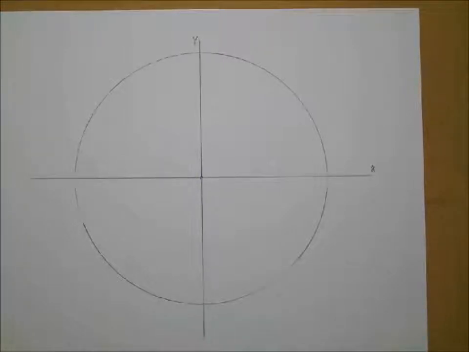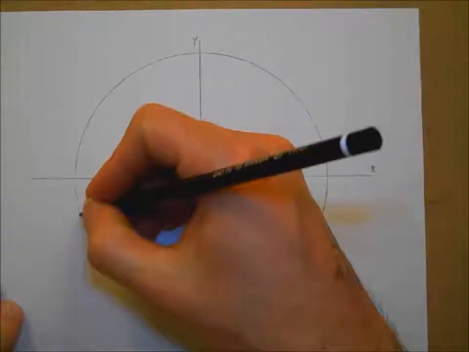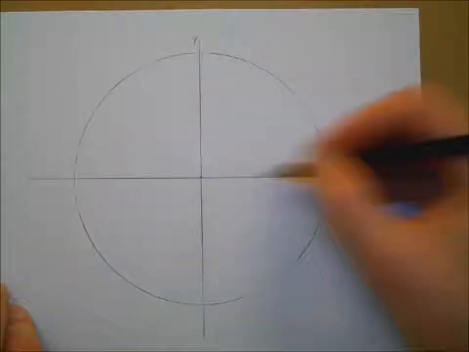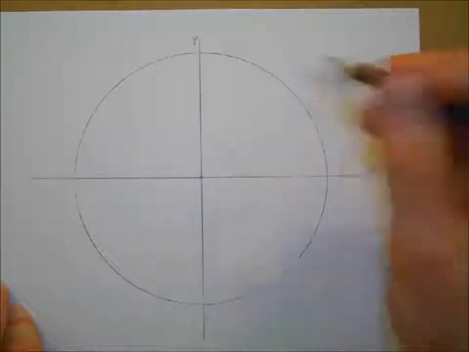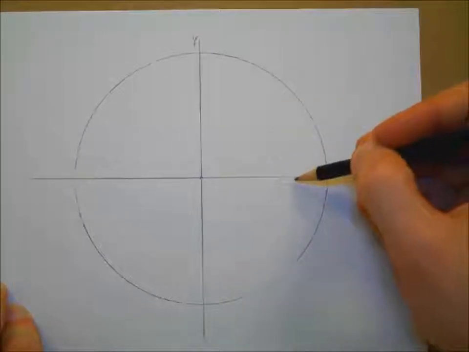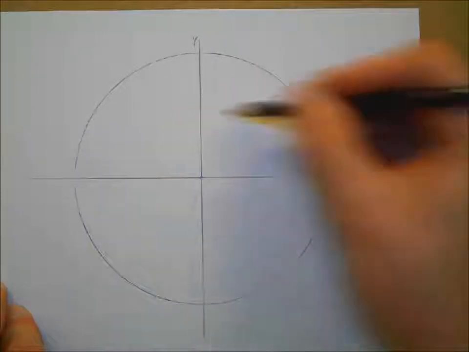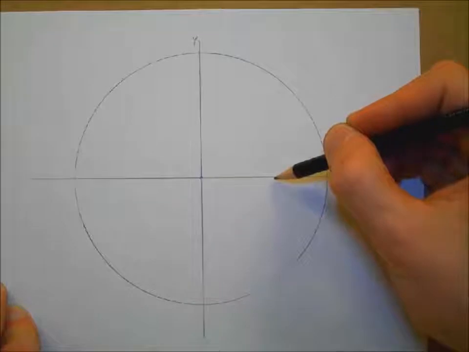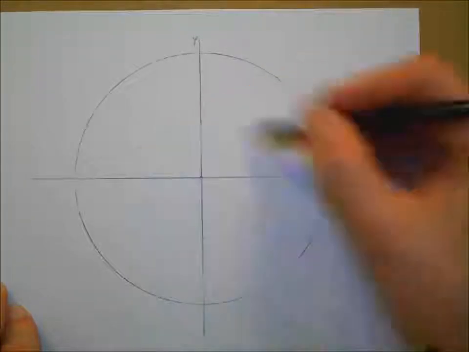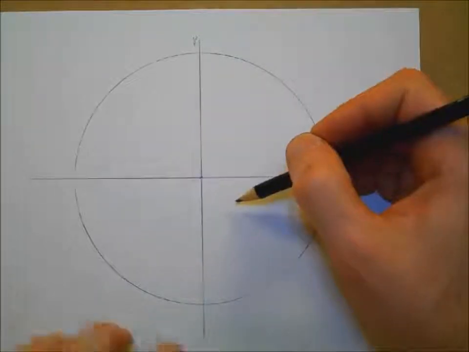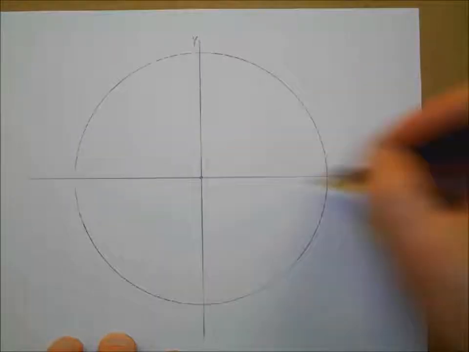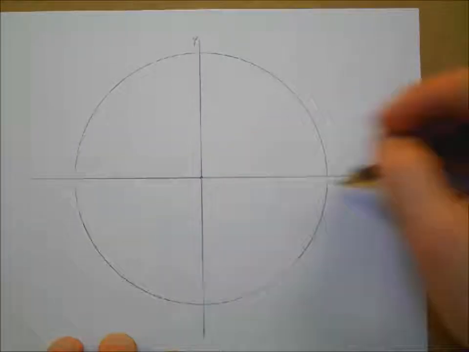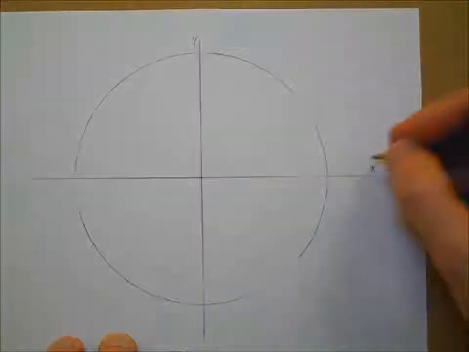Remember that angles in the coordinate plane start on the positive part of the x-axis, and if our angles are positive angles, they open up this direction in a counterclockwise motion, and if they're negative angles, they will go this direction in a clockwise motion, right? So, at this starting position, what angle will we have this labeled as? 0 degrees, right?